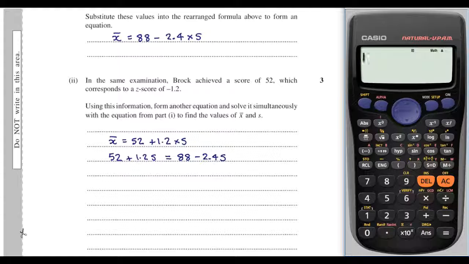Moving the s terms to the left and the constants to the right, we get 1.2s plus 2.4s equals 88 minus 52, giving 3.6s equals 36. Dividing both sides by 3.6, we can see that s equals 10.